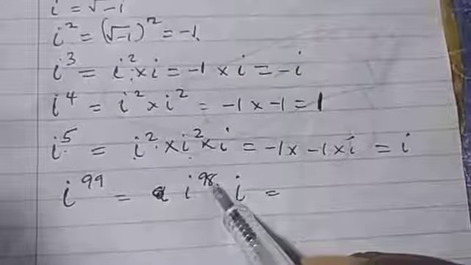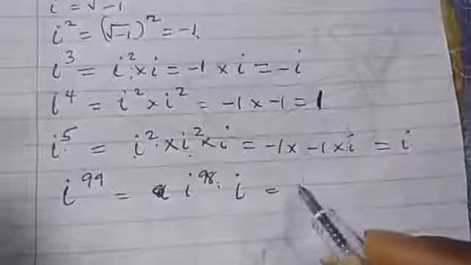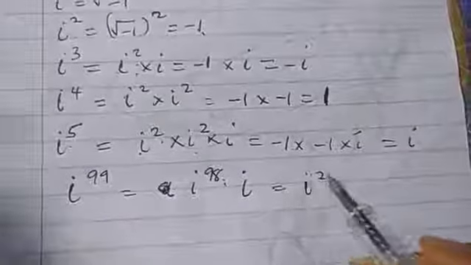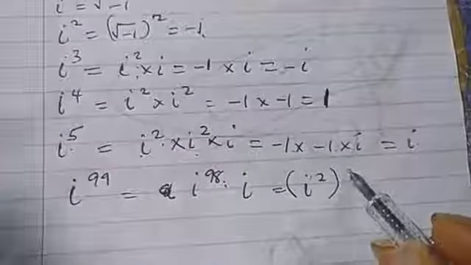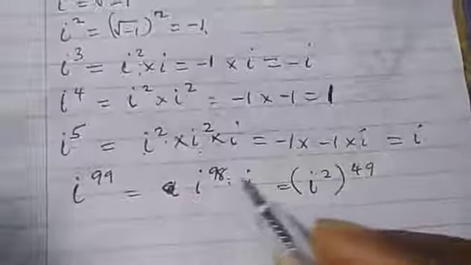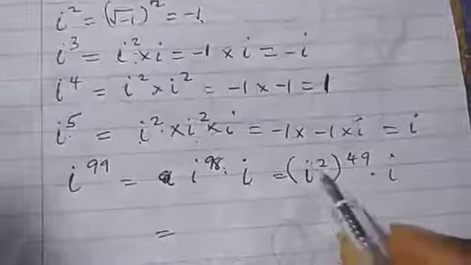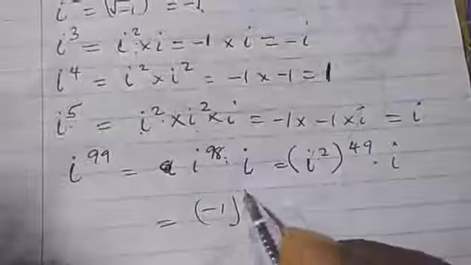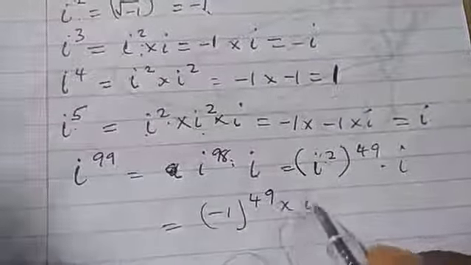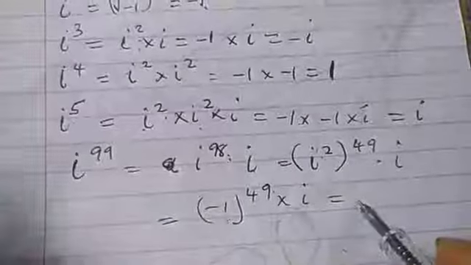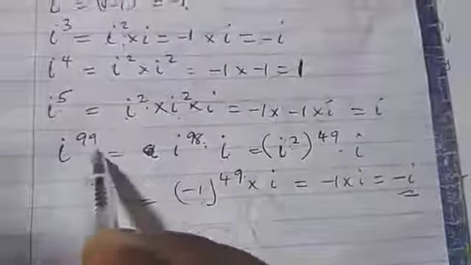We know that 98, if you divide it by 2, we can write it as i squared raised to 49, because 49 times 2 gives me 98. Then times this i. i squared is minus 1, so this is minus 1 raised to power 49 times i. But minus 1 raised to power 49 is minus 1, times i. That is minus i. So that means i raised to power 99 is minus i.